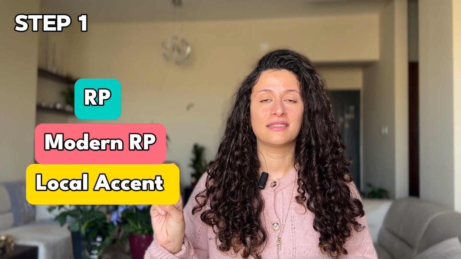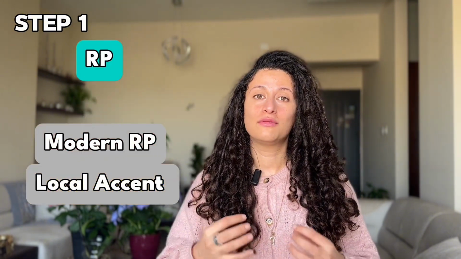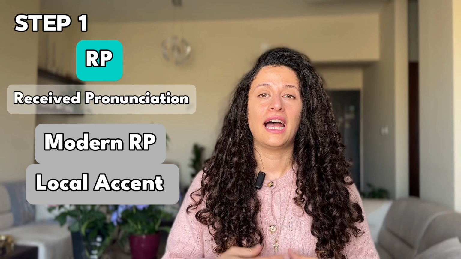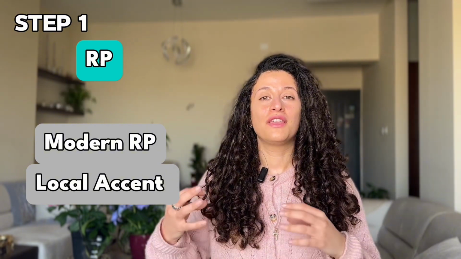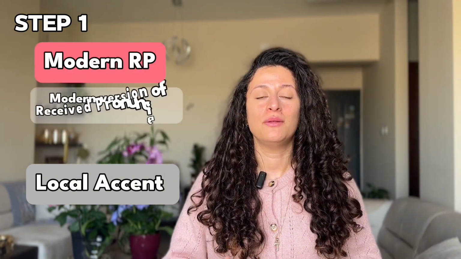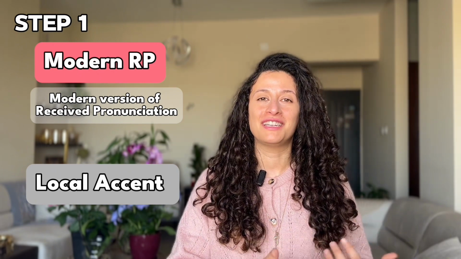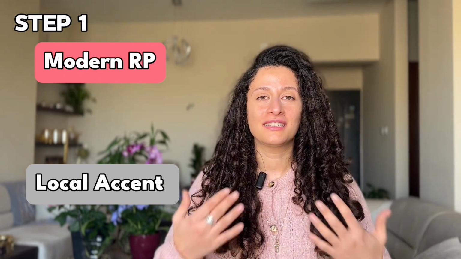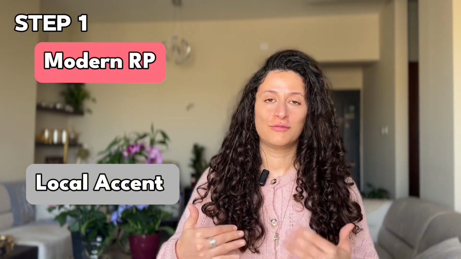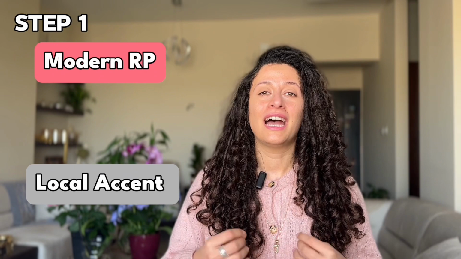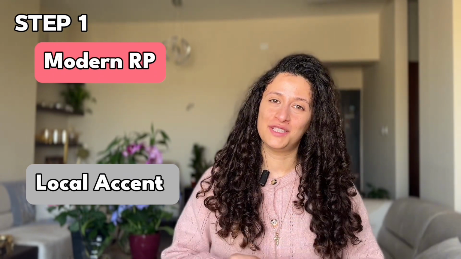You have the RP, you have the modern RP, and you have the local accents. The RP stands for Received Pronunciation, and it is the one used in books, in academic English, and also by the royal family. The modern RP is a modern version of the Received Pronunciation. It's the one that I speak with, and also the one that most British people speak with. And it's the one that I will be focusing on in this video.